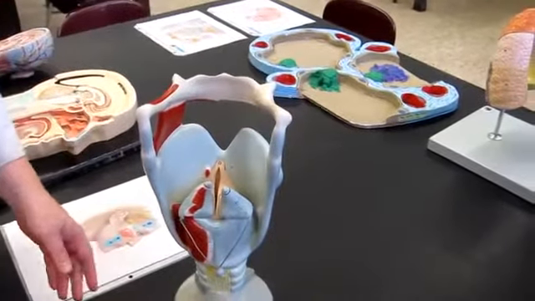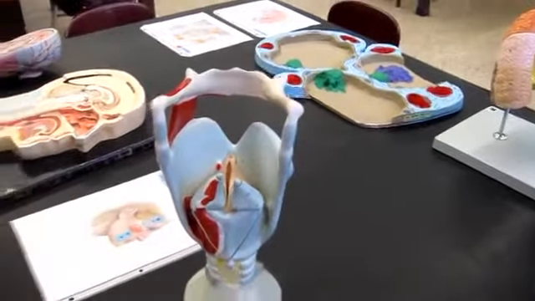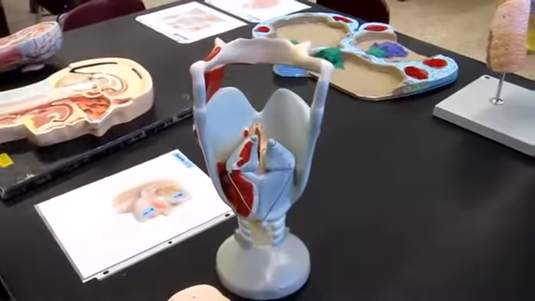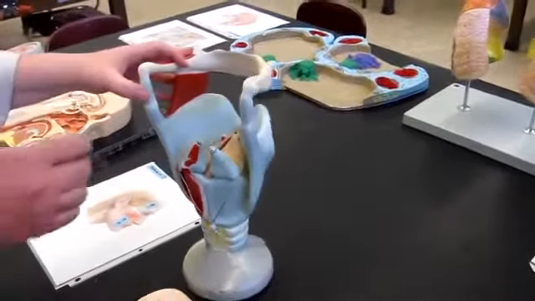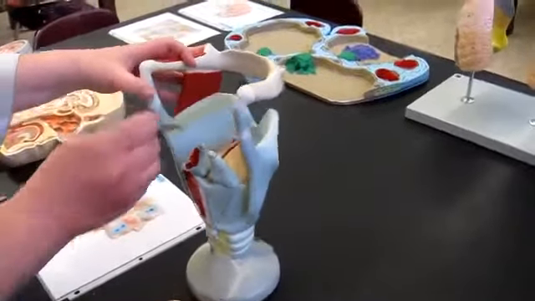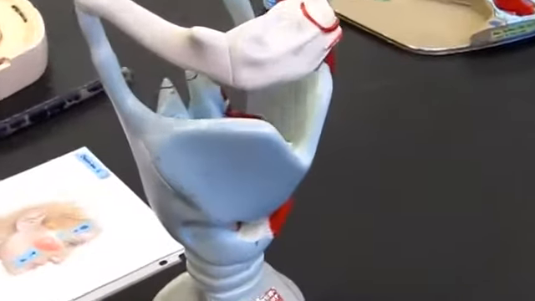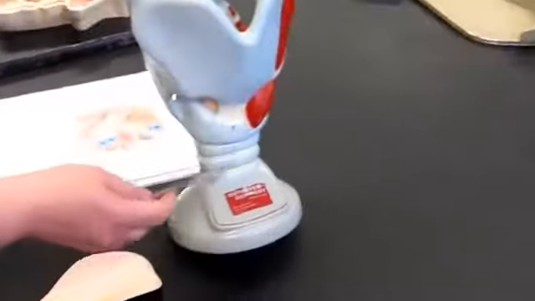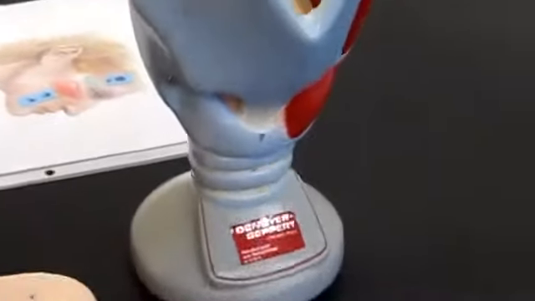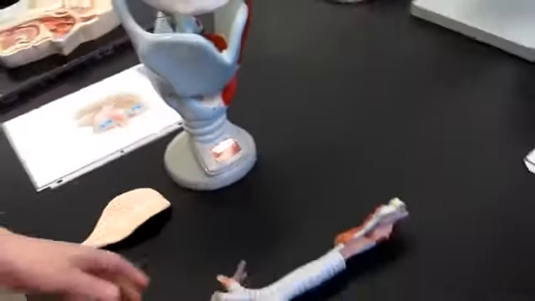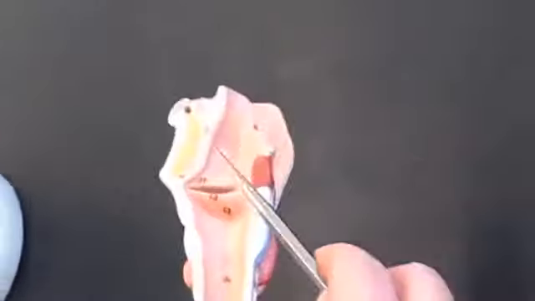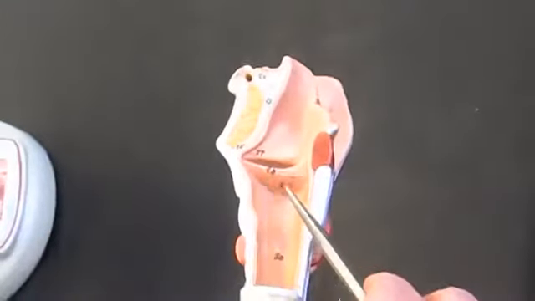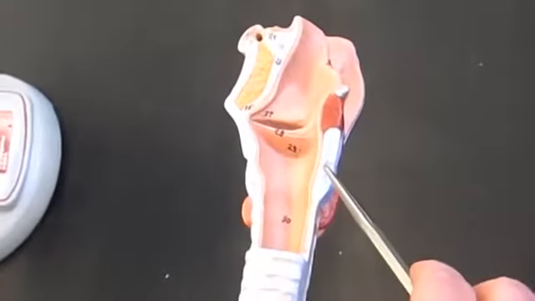Okay? So we said the job of the epiglottis was to fold over the glottis during swallowing. That's preventing any swallowed material from getting through the glottis, past the larynx, and into the trachea. Okay, so we're going to move to this model. We have the structures of the larynx here: thyroid cartilage, epiglottis, vocal fold, cricoid cartilage.